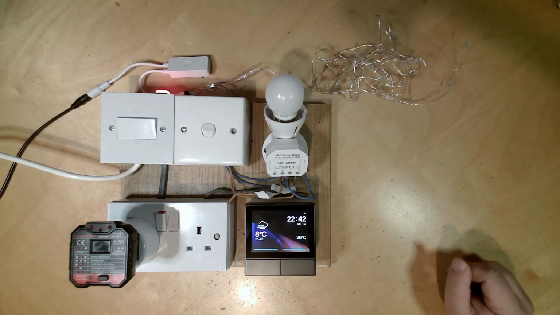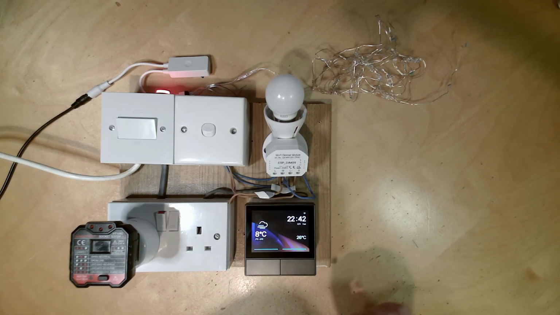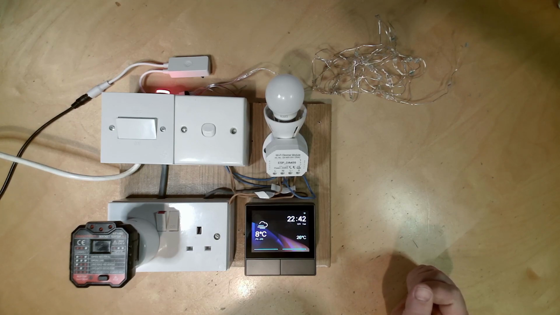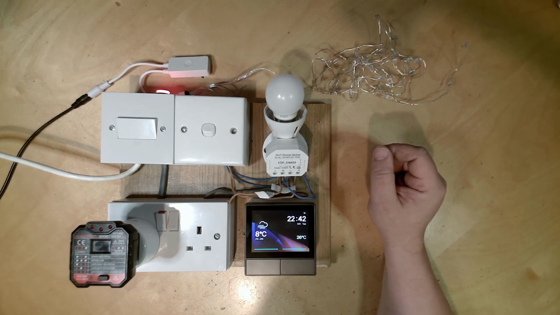This is just a quick video to show where I'm up to in terms of playing with the Sonoff NSPanel. This is my test rig. It's got a couple of devices on already.